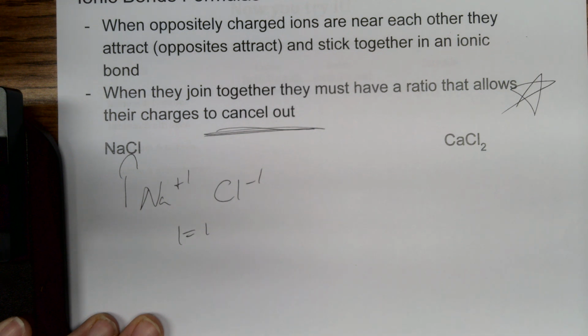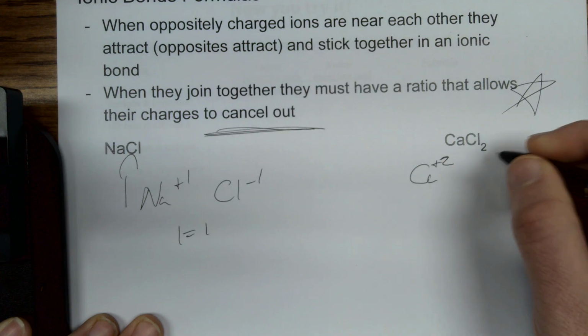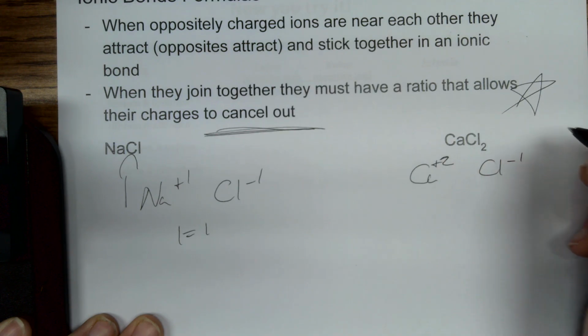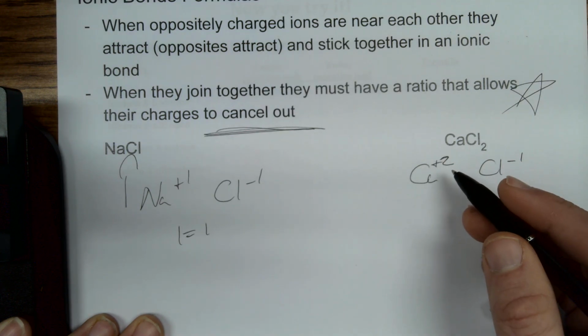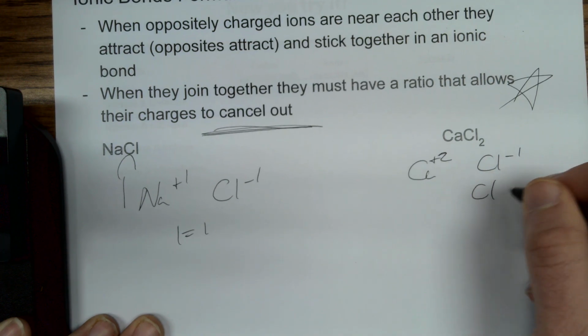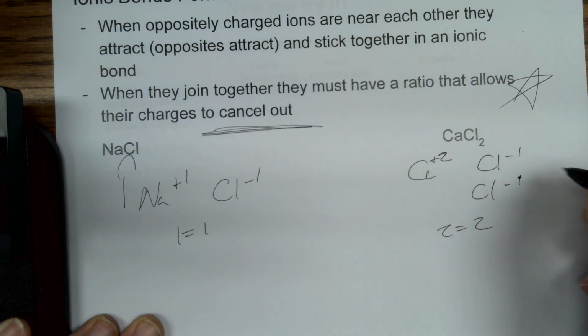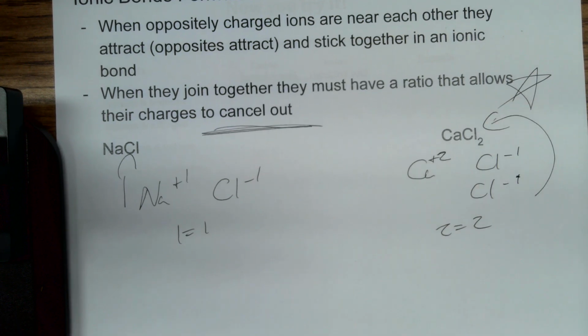Calcium is in group 2, Ca +2, Cl -1. 2 and 1 do not equal each other, therefore I need another one. Now I have 2 equals 2, CaCl2. The charges have to cancel each other out. It's a big thing.